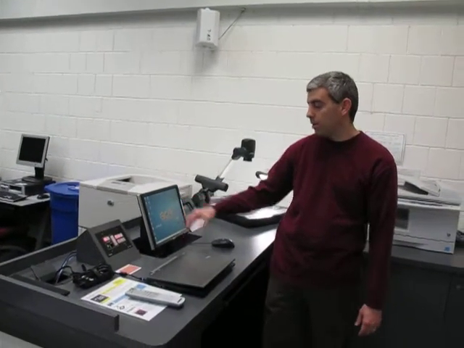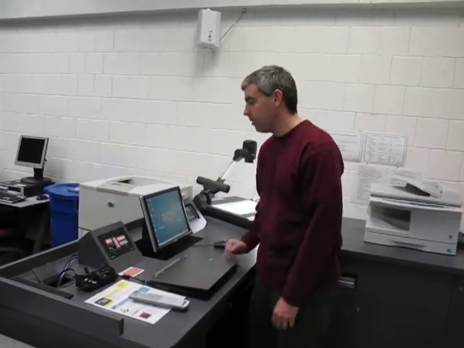That's going to turn the volume up and down for us. And that's going to be used for any of the sources that we have here in the room, whether it's the computer, the laptop, or anything else that we might use.